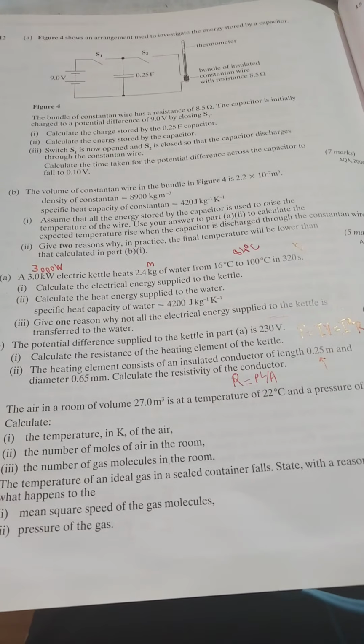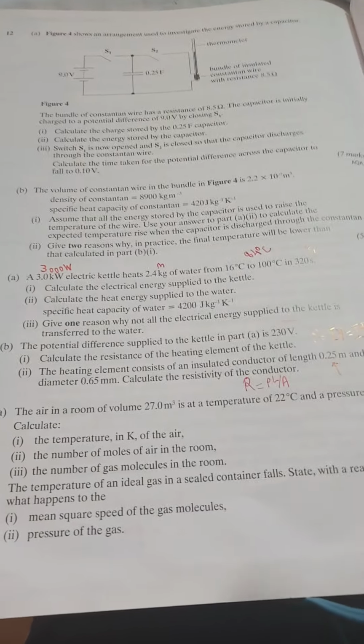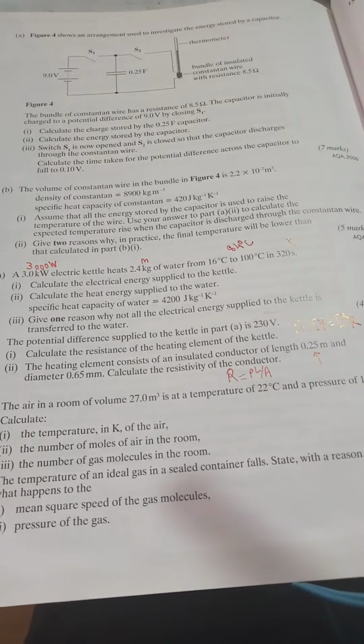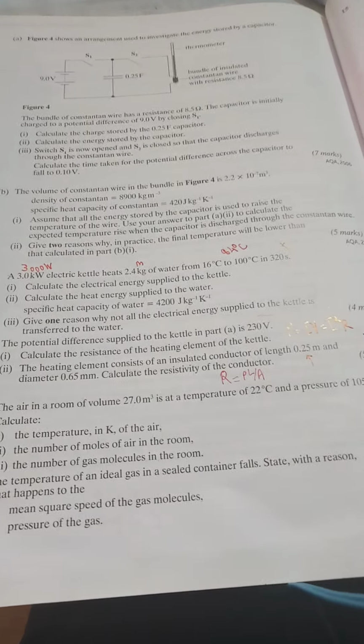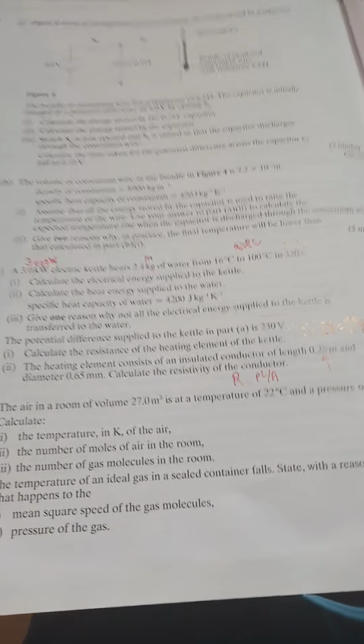So part B is about the electrical circuitry. It wants you to calculate the resistance through the values of voltage and power. And then part B is about resistivity. So that's how you break down the question.